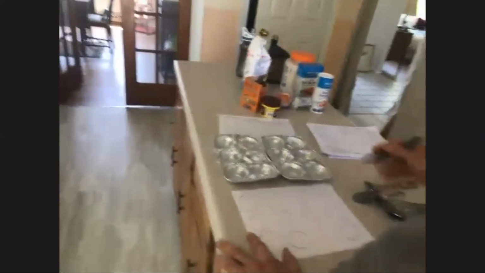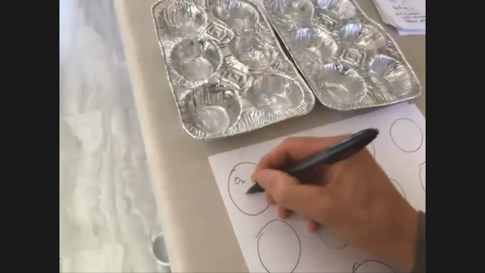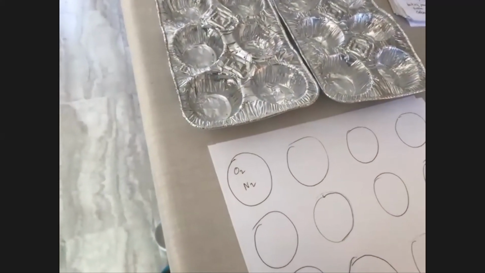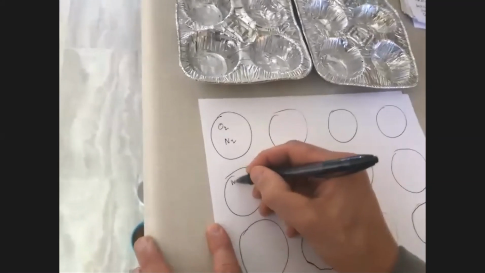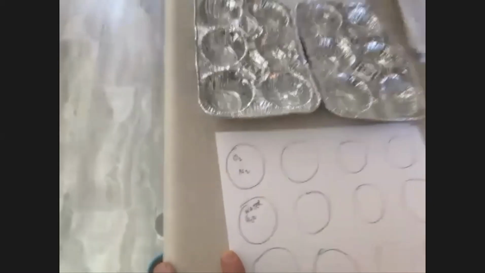In this first one, we're going to put oxygen and nitrogen. Then we're going to put water in this one, H2O.